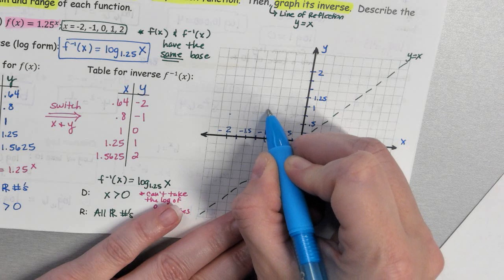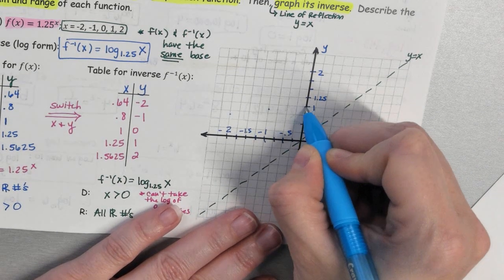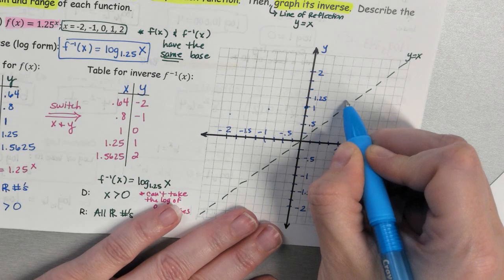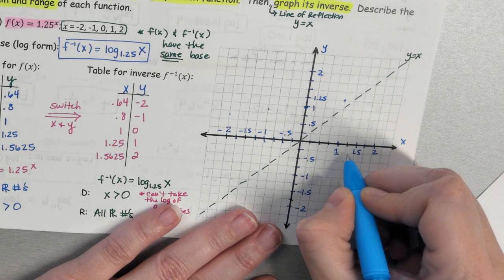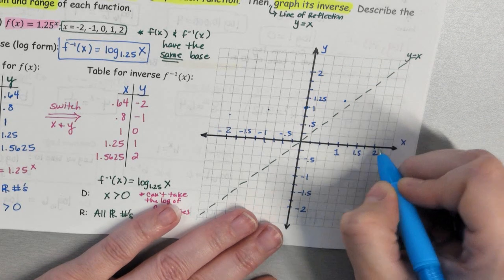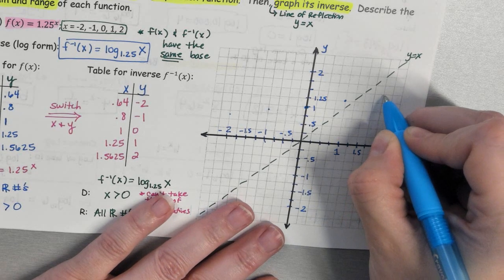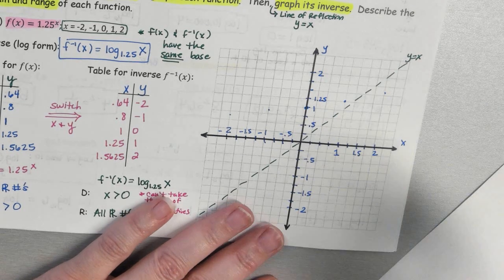So this is 0.75. It's going to be pretty close to that. At 0, I'm at 1. At 1, I'm at 1.25. Okay, and I know this one is going to seem a little different, but it is going to be on the other side of this line. So here's 1.5, so it's going to be really close to that.